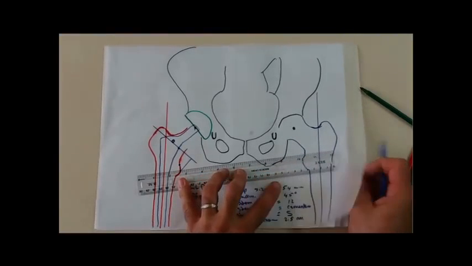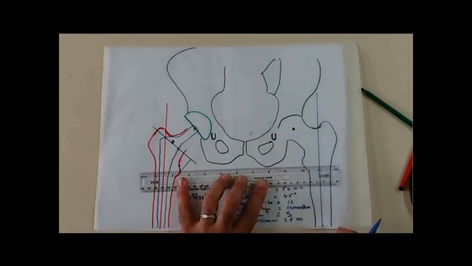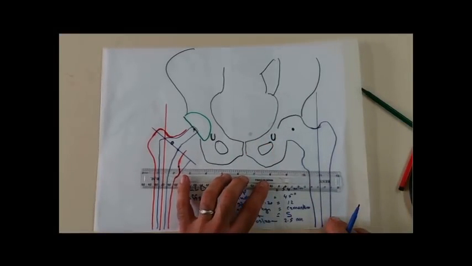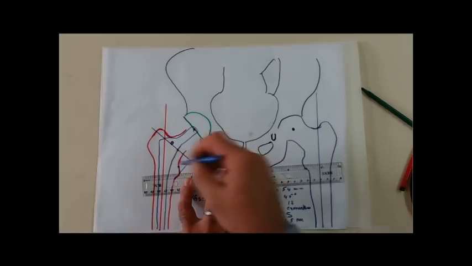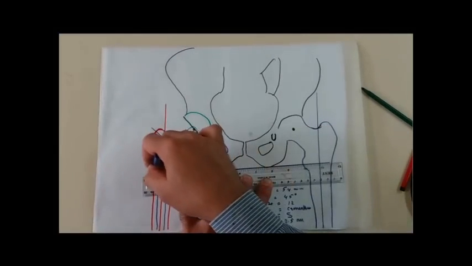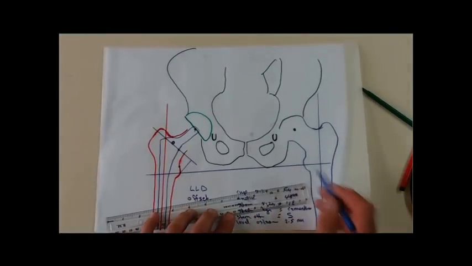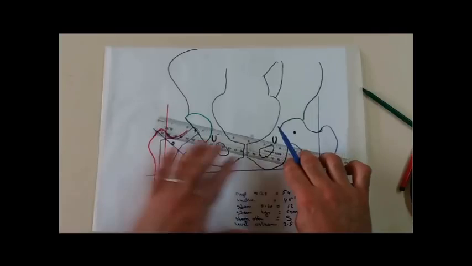Drawing a line, as we know that the hip length is the distance from a pelvic point to a femoral point. So I will choose, from the tip of both lesser trochanters, this one line. This line assesses the distance of the lesser trochanter from the pelvis. From the pelvis, I can choose the interteardrop line.